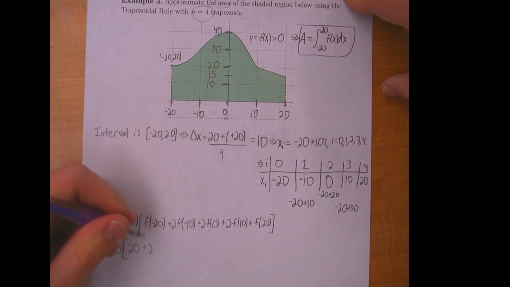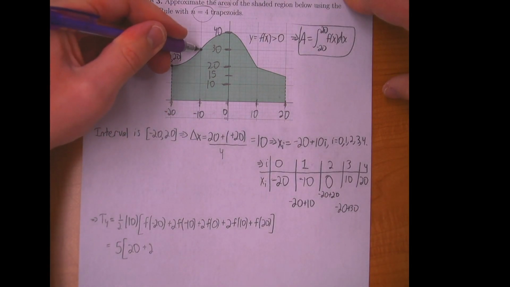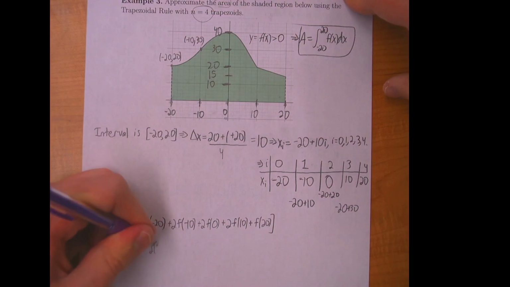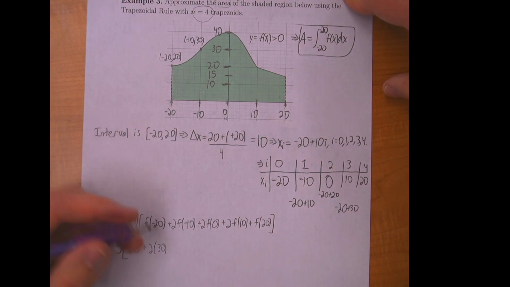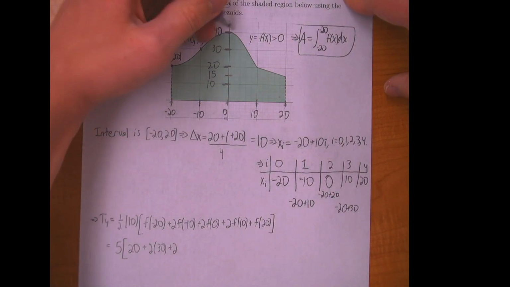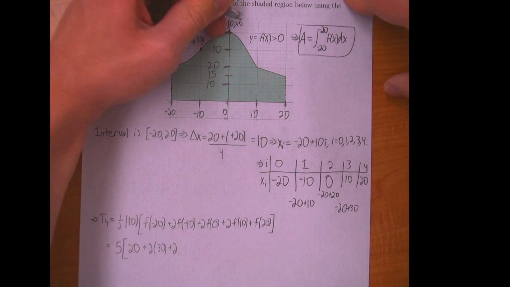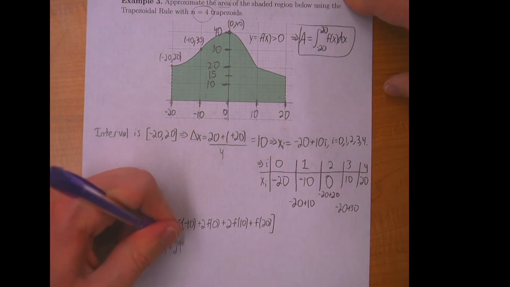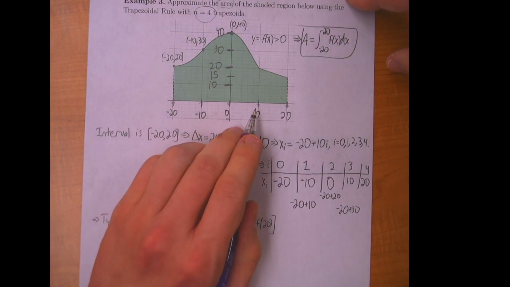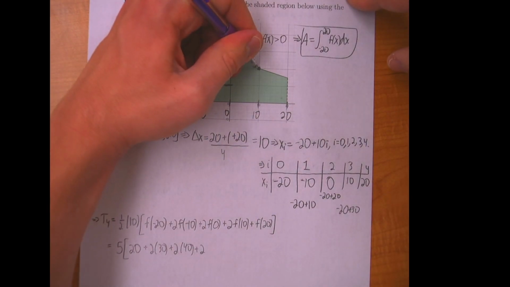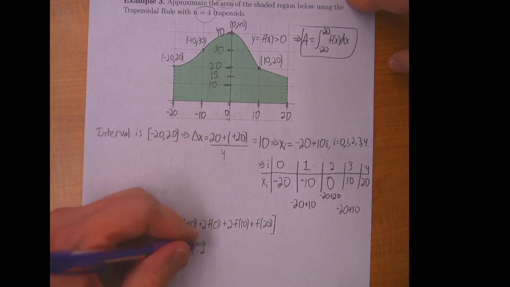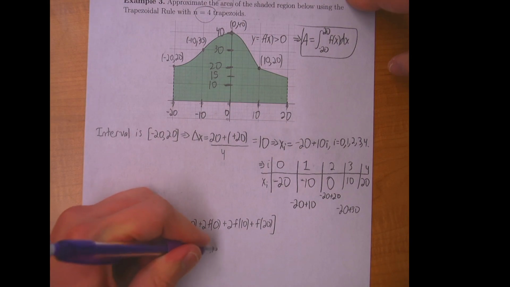And then plus 2 times f of negative 10. So we have negative 10, comma 30. So 2 times 30. And then plus 2 times f of 0. So go up to here. We have 0, comma 40. So 2 times 40. And then plus 2 times f of 10. So we have 10, comma 20. So 2 times, in this case, f of 10, so 20.